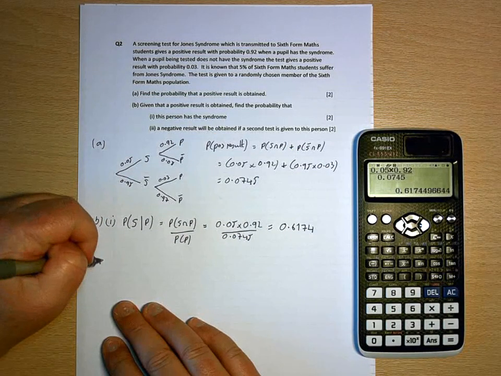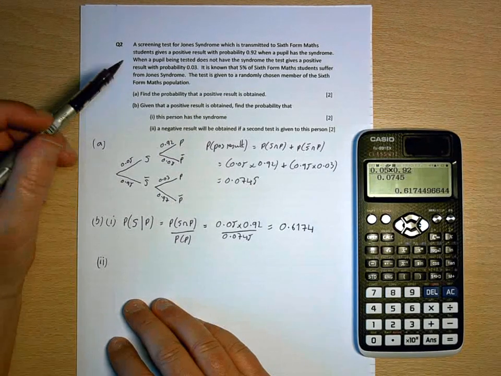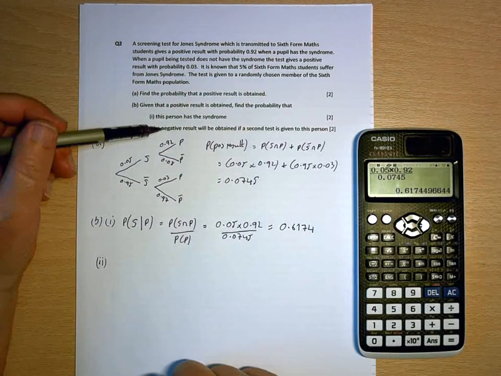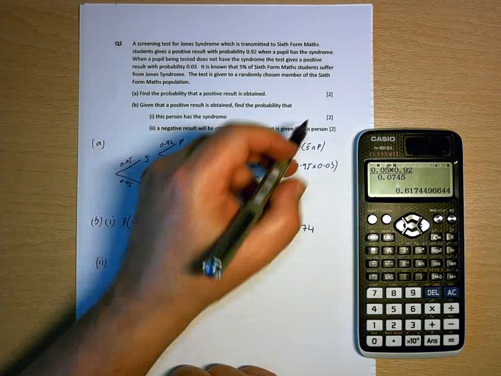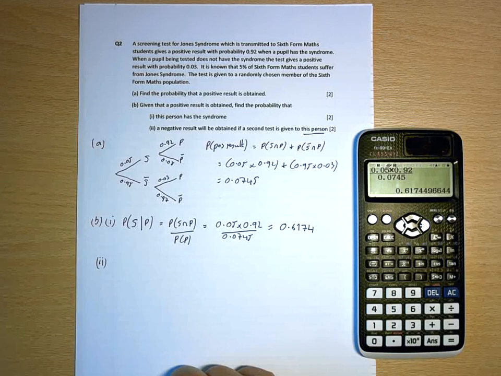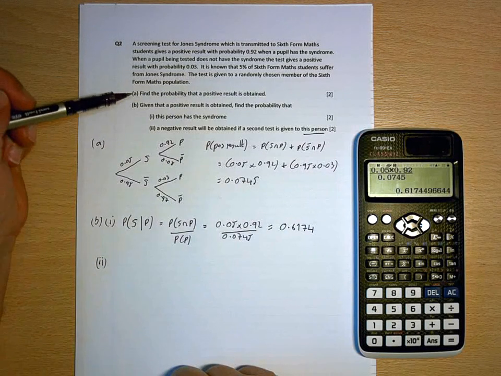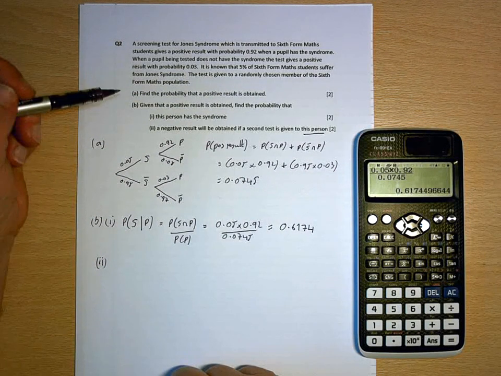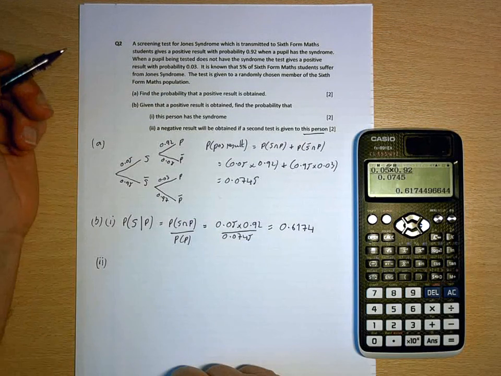And then part 2, what makes this challenging is you need to read the question really carefully. A negative result will be obtained if a second test is given to this person. So this person, we've calculated that the probability that they have the syndrome is 0.6174.